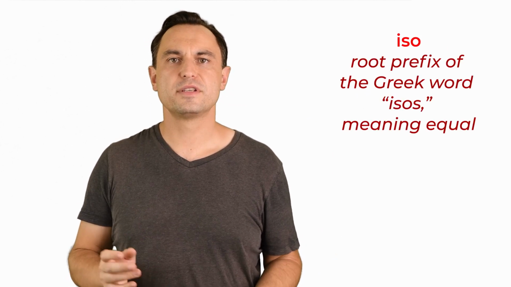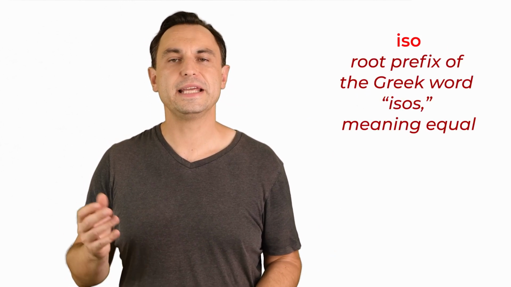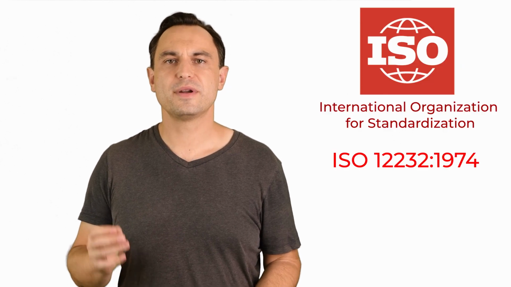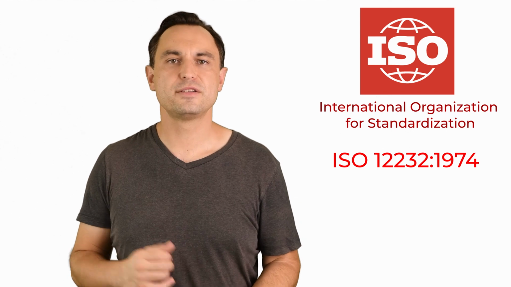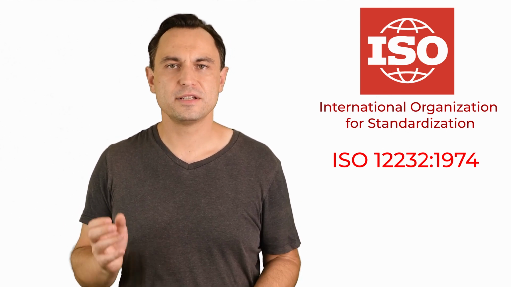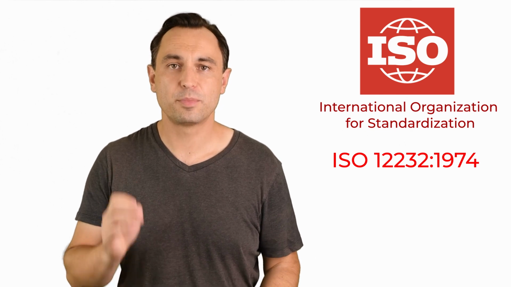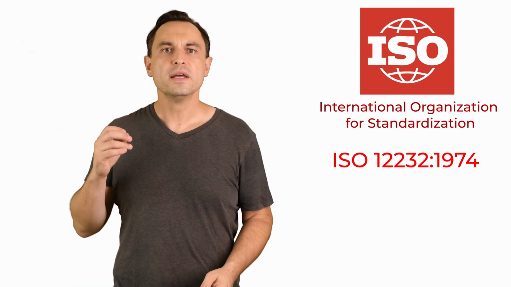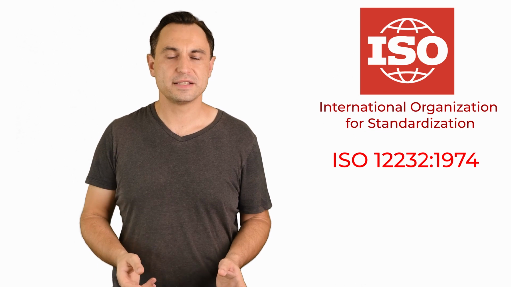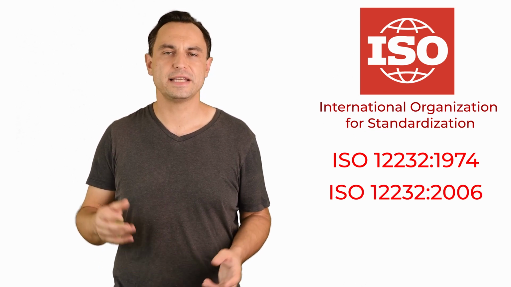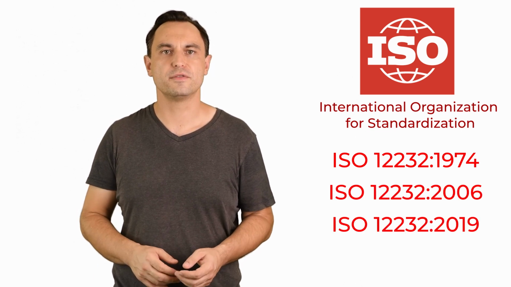The term ISO is not an acronym. ISO is derived from the Greek word isos, meaning equal. ISO is also an ISO standard, which has caused much confusion amongst photographers as to its pronunciation. Now, traditionally, ISO defined the sensitivity of photographic film to light at a brightness level of 18% grey. This standard was revised in 2006 and again in 2019 as digital camera technology has evolved.